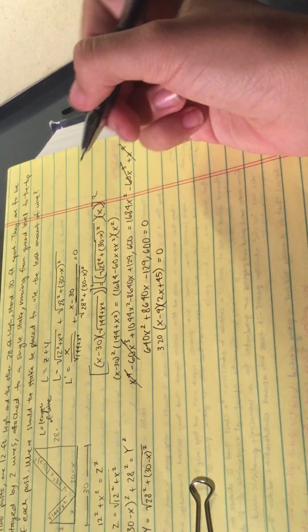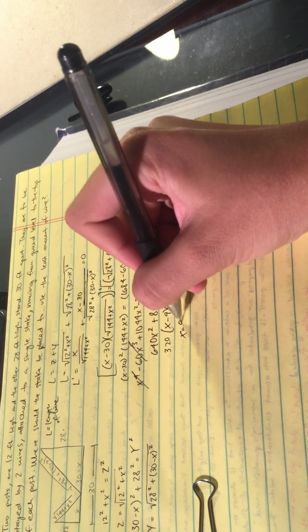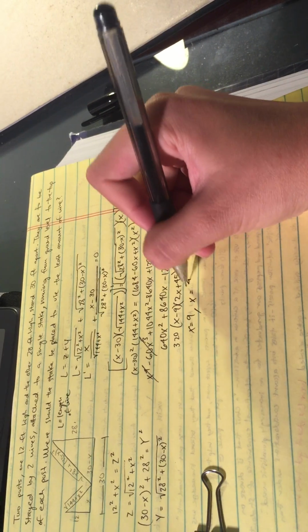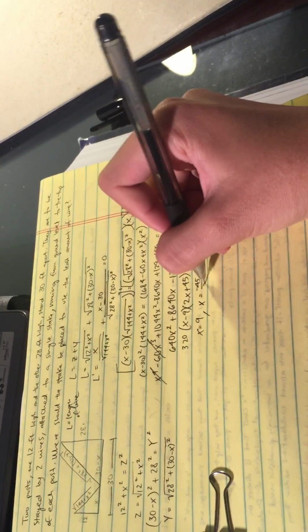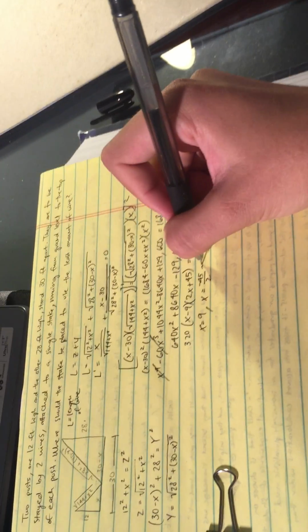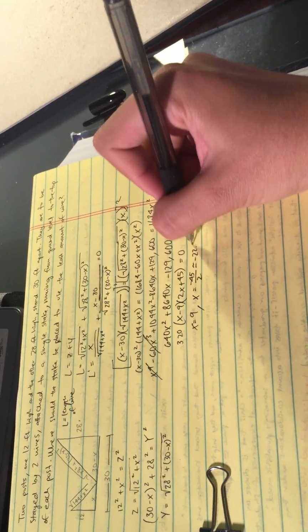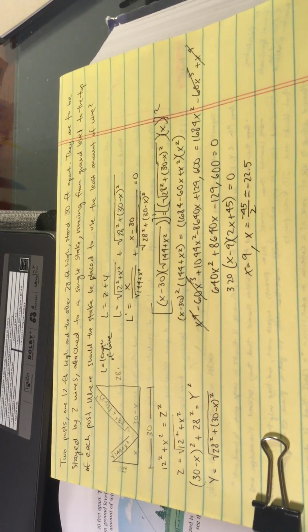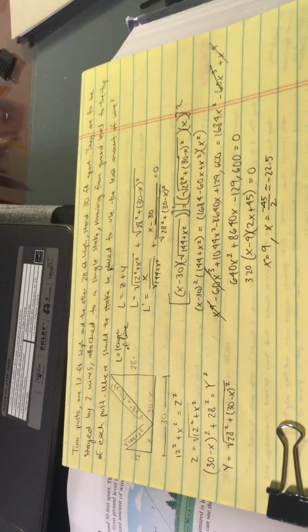So now our critical values are x is equal to 9 and x is equal to negative 45 over 2, or negative 22.5. So we need to determine what the domain of our x is, and I should have done this sooner.